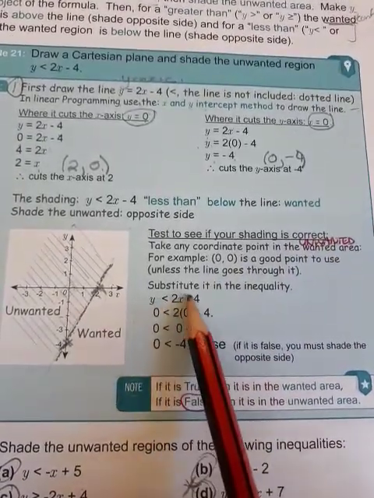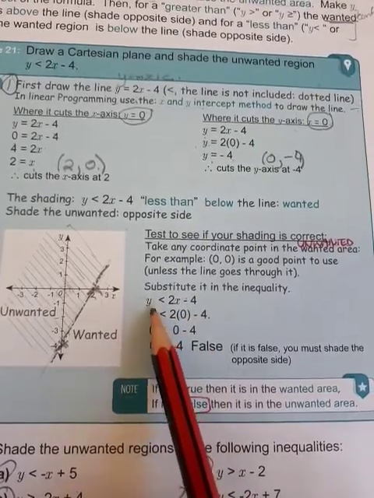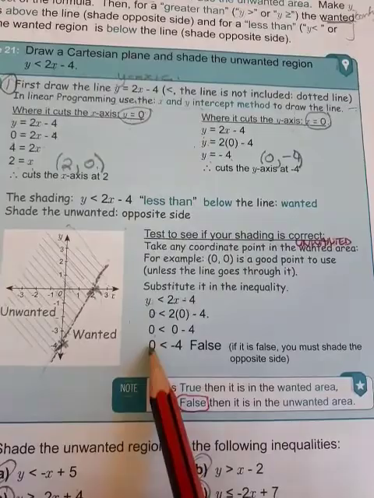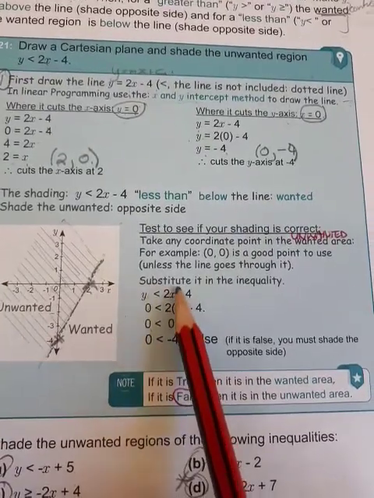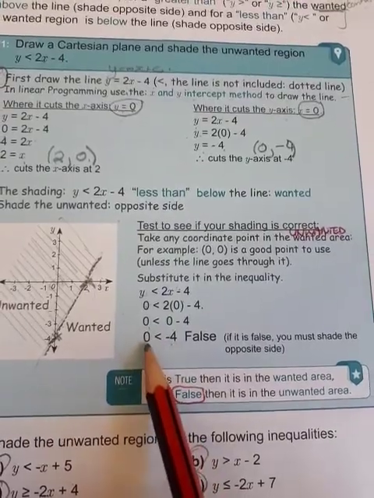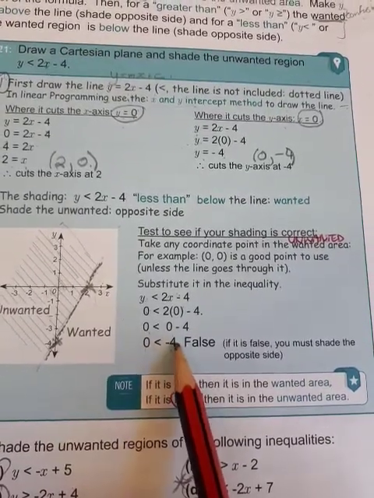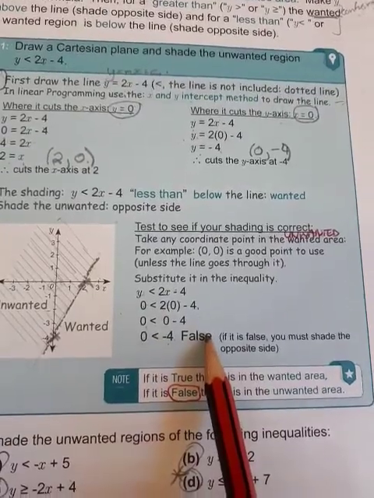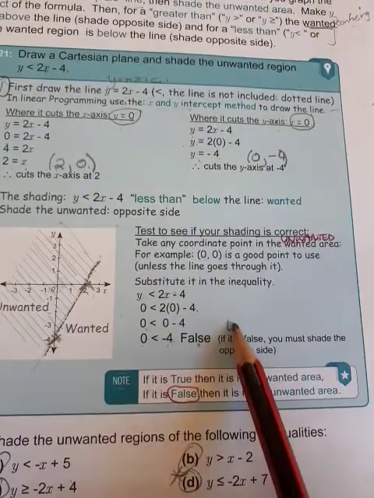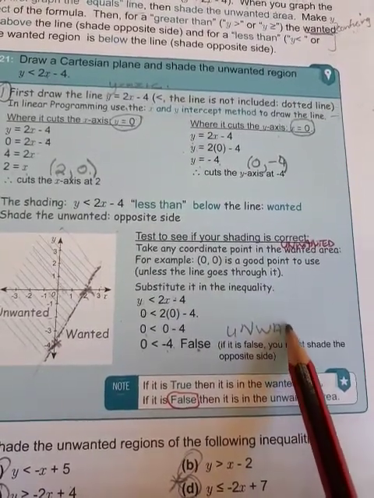You then take your inequality, you substitute your x value for 0, your y value for 0, you calculate your left-hand side, which is 0, you calculate your right-hand side, which is negative 4. And if you read this, it says 0 is less than negative 4, which is false. And because it is false, that's why it is the unwanted region.